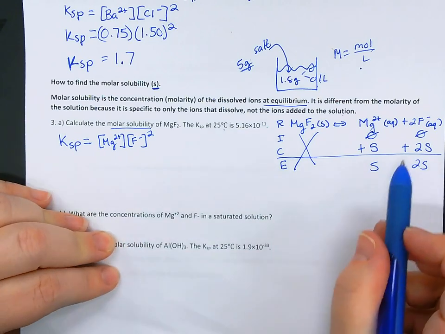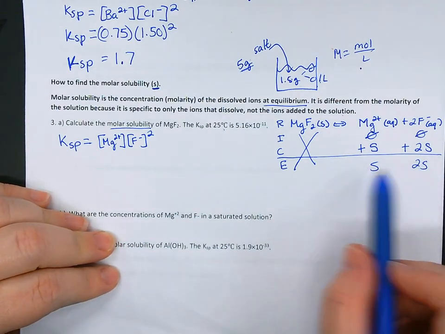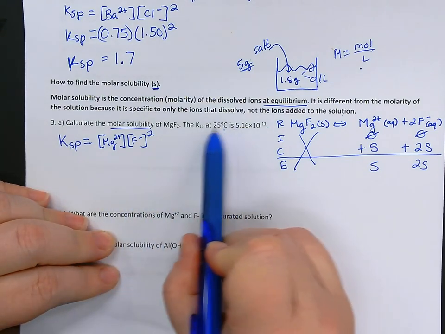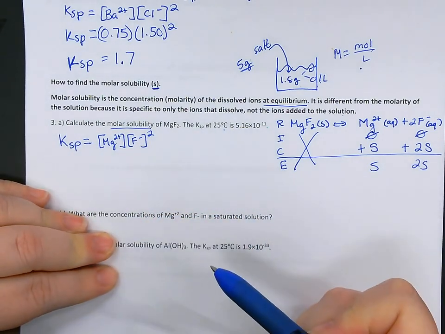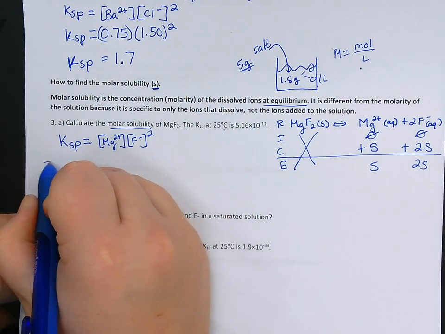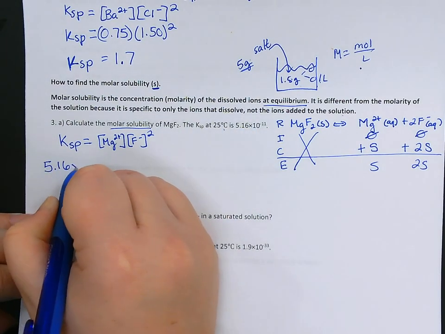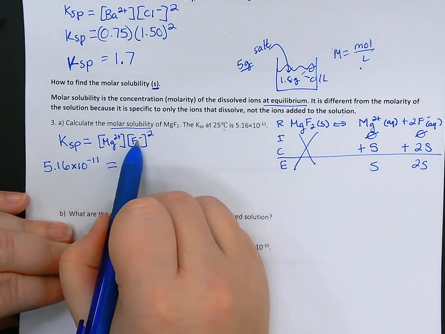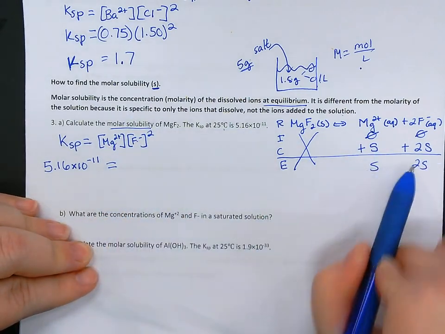Now, we need to solve for S, essentially, that solubility. We do have a KSP expression. Again, that's something we can always write, and we have a KSP value. So I'm going to replace my KSP with that value, and I'm going to replace my magnesium and my fluoride with my values here.